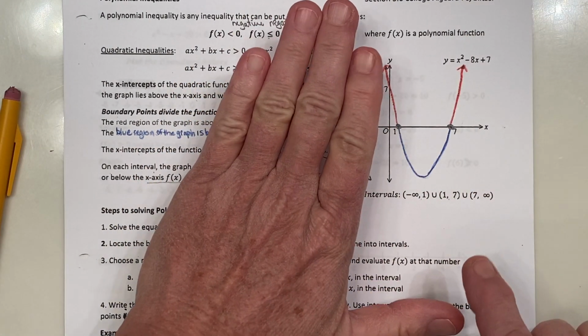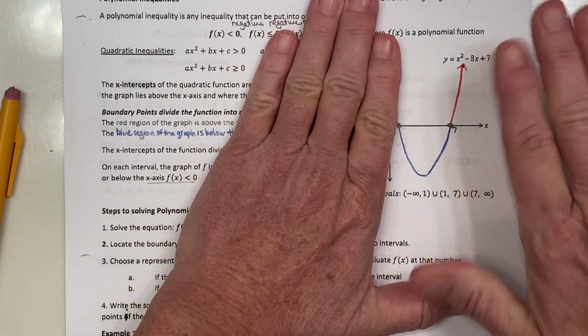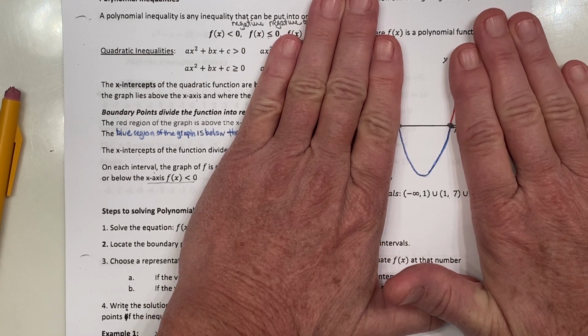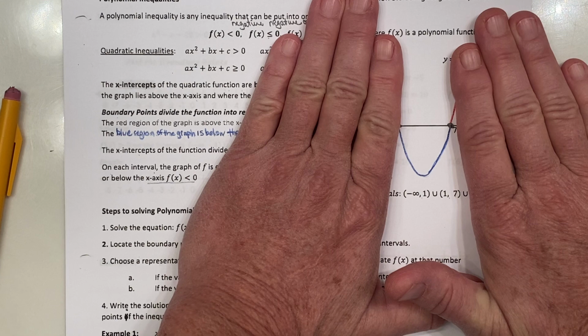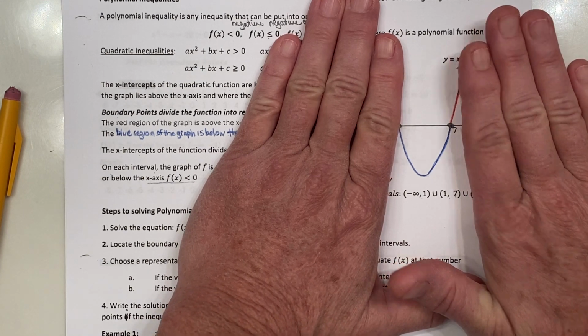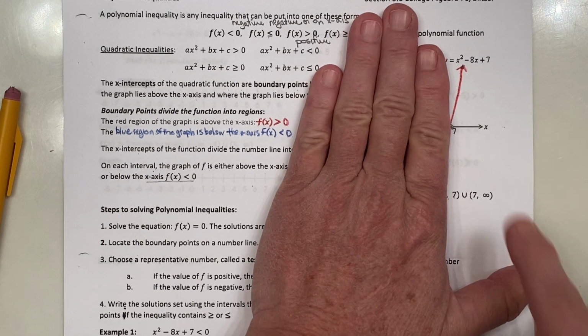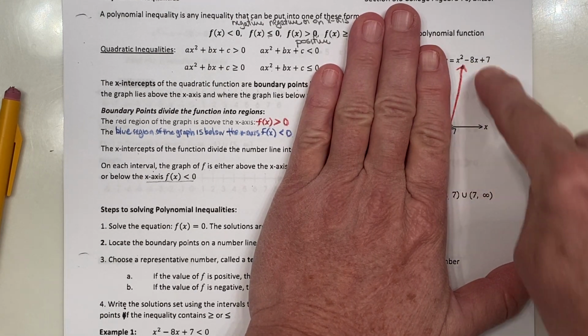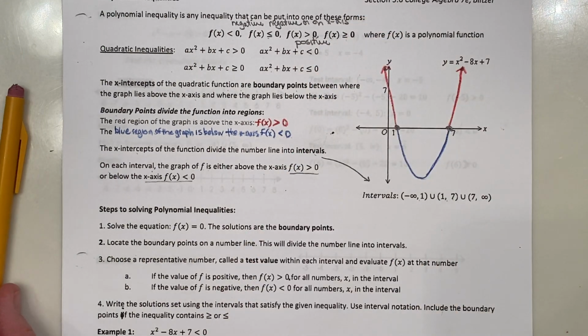Now let's look between x equals 1 and x equals 7. Any x value that falls between 1 and 7 would get us to a point on the graph that falls below, or is less than, 0. And to conclude, when you look at the third region created, the whole part of this graph right here is above the x-axis.